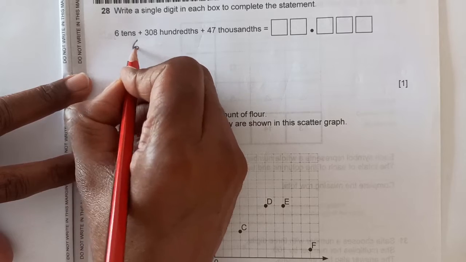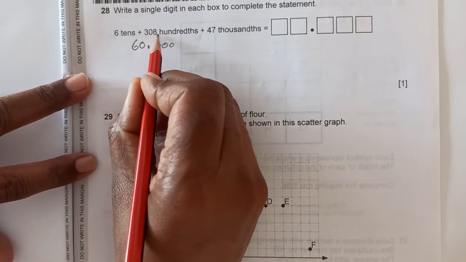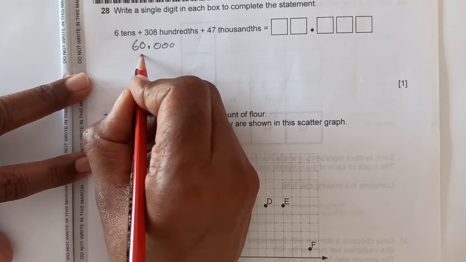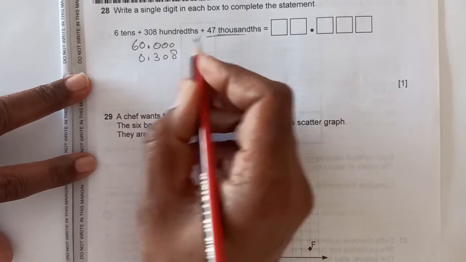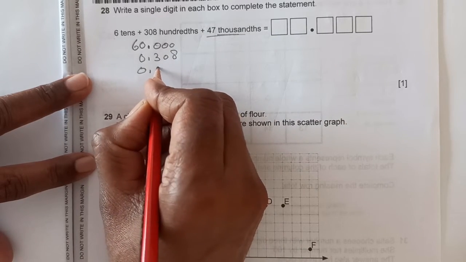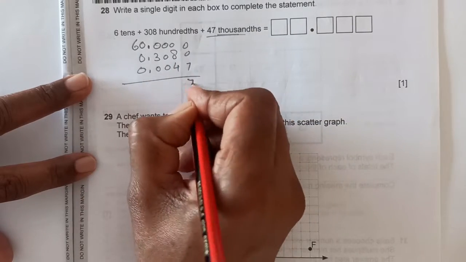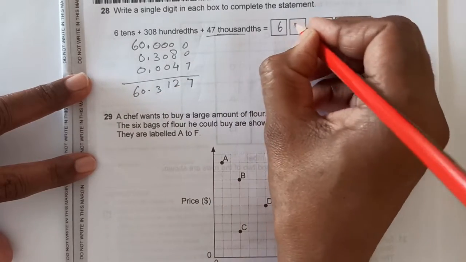6 tens is 60, right? We can put zeros there. 300 and 8 hundredths, so this is 3.308. 47 thousandths, so thousandths is here. Now you just add it. 60 point.